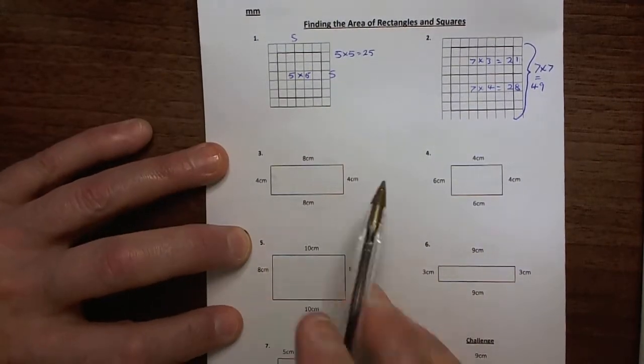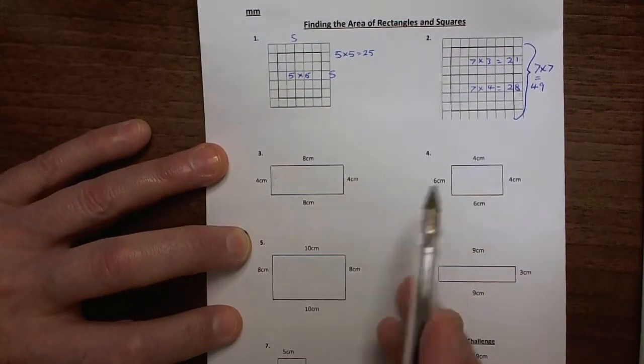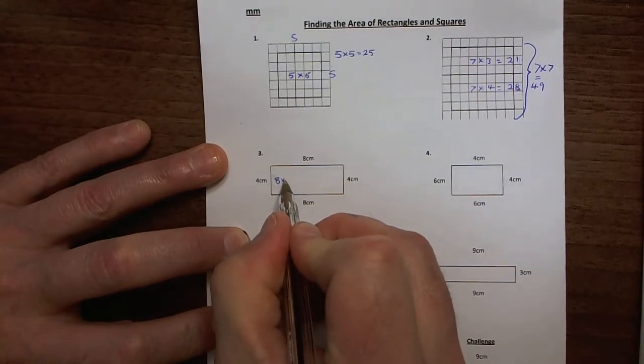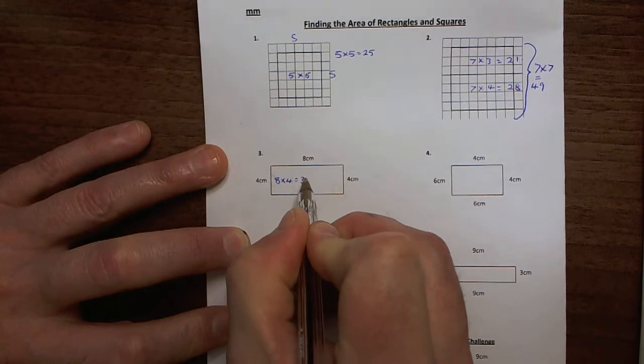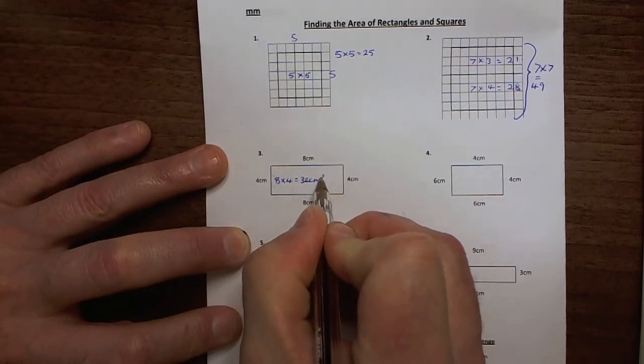What's the calculation for that one? It's 8 centimetres long by 4 wide. So that would be 8 times 4 equals, anybody? 32 centimetres. And don't forget your little square there.